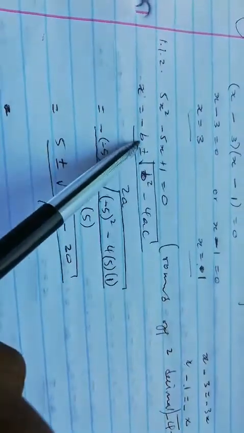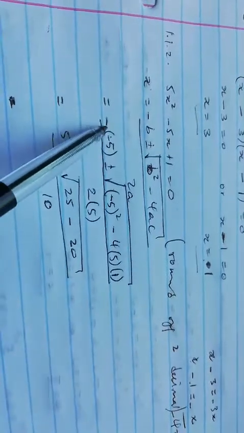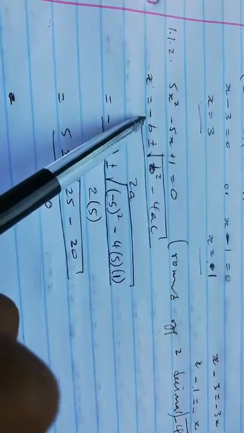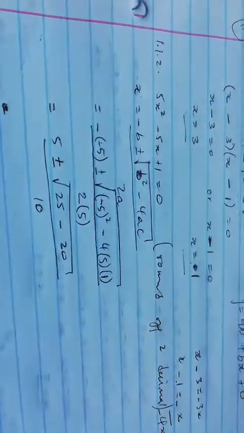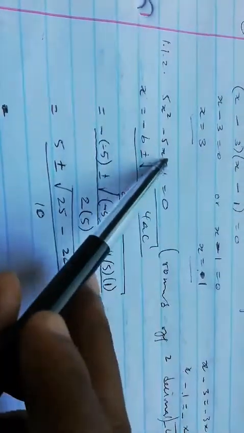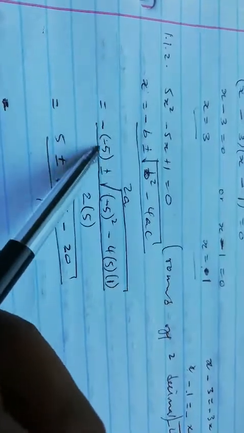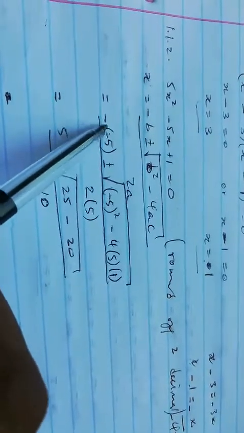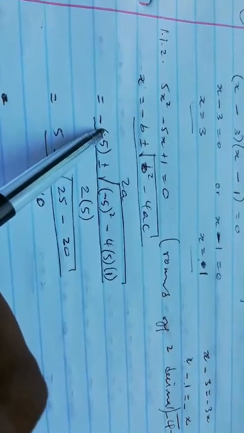So if you substitute minus, don't make a mistake by forgetting the minus that comes with the formula, because often if our B is negative, we tend to forget that there's a negative there as well. So just be aware of that.